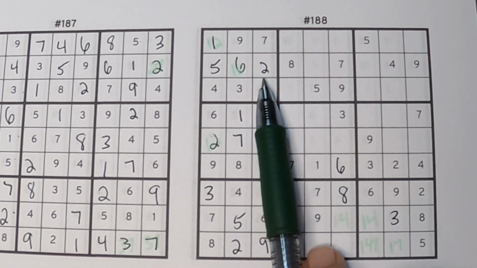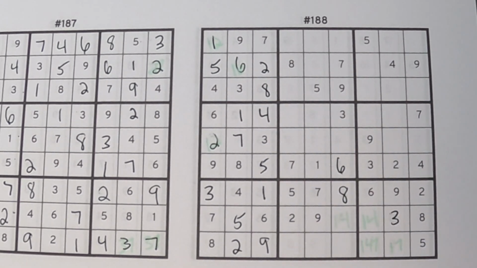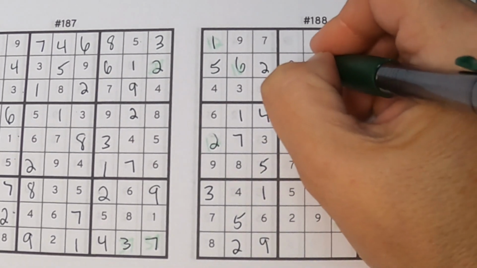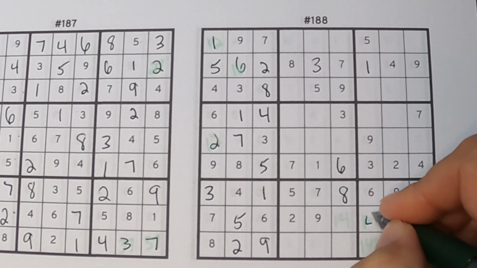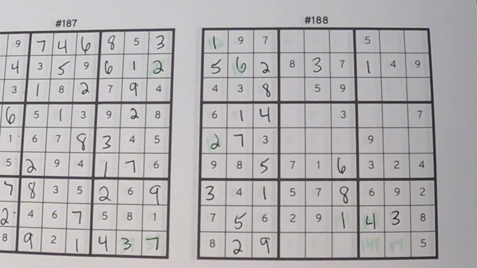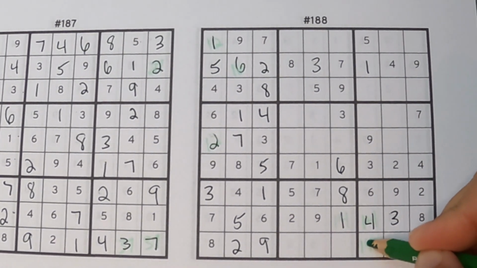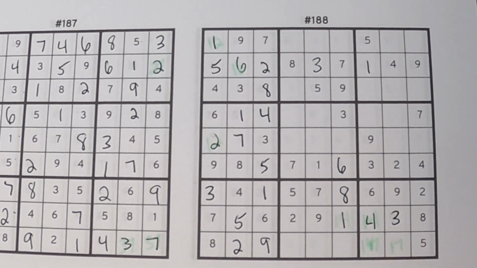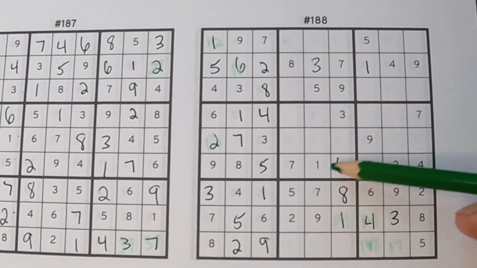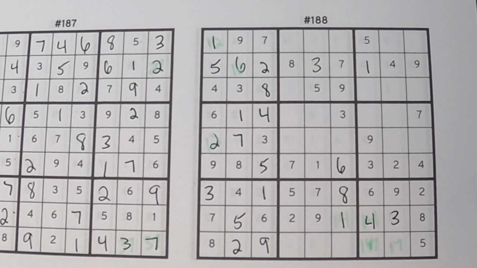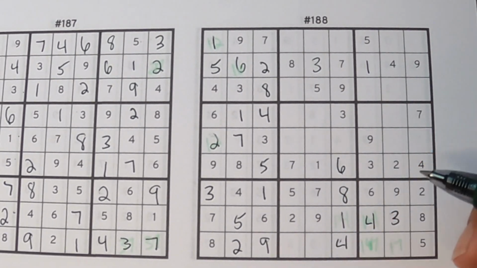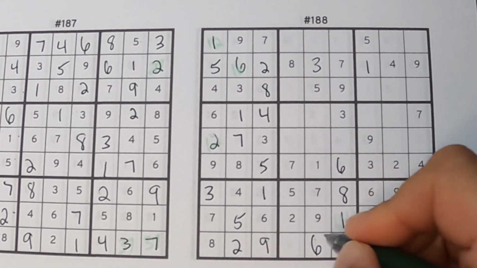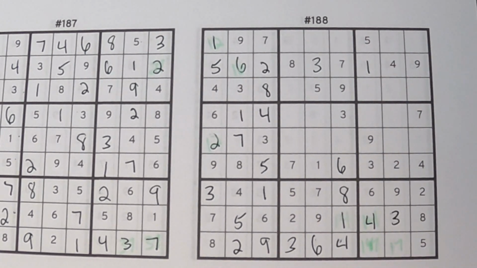For this row now, we're missing 1 and 3. We've got a 1 here, so 3, 1. That 1 makes this our 4, 1. And we can get rid of this 4 now. For this box, we're missing 3, 4, and 6. We've got 3 and 6 here, so this is our 4. 3 here, so 6, 3.